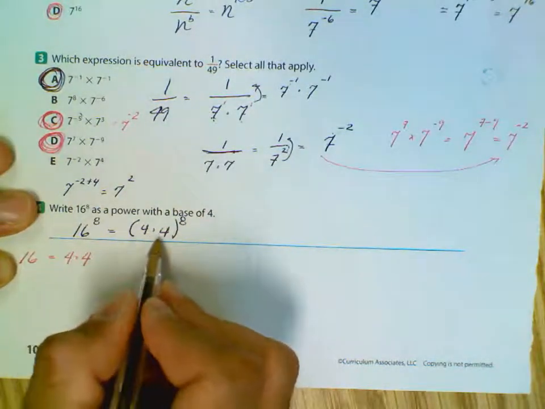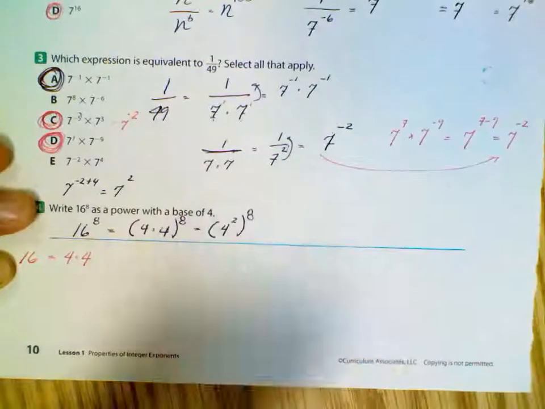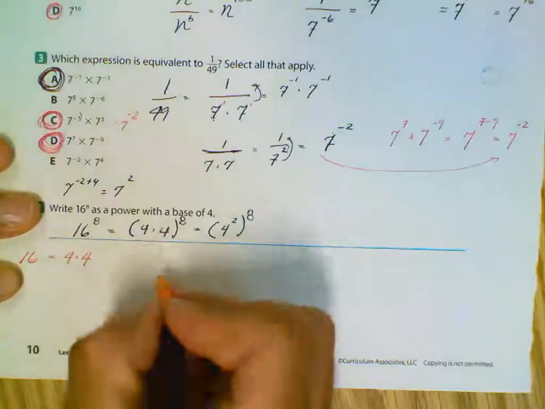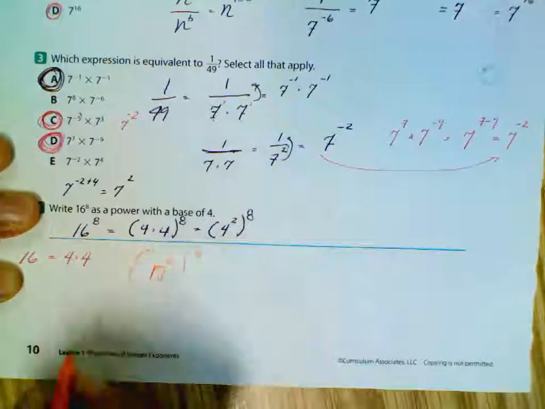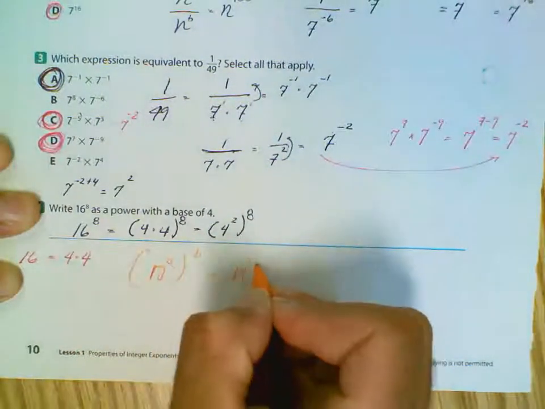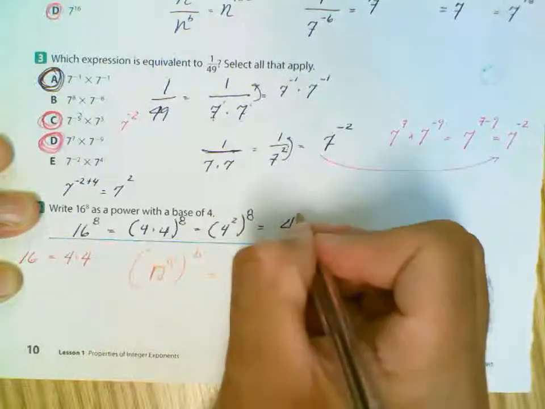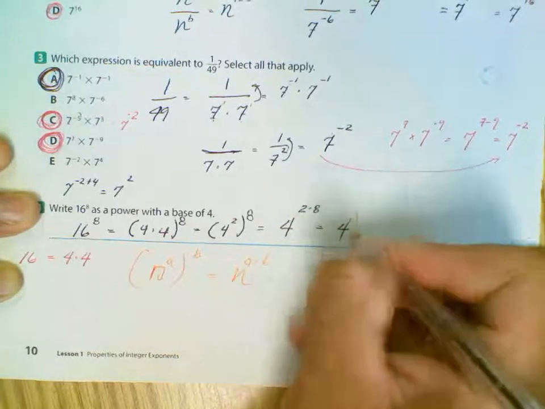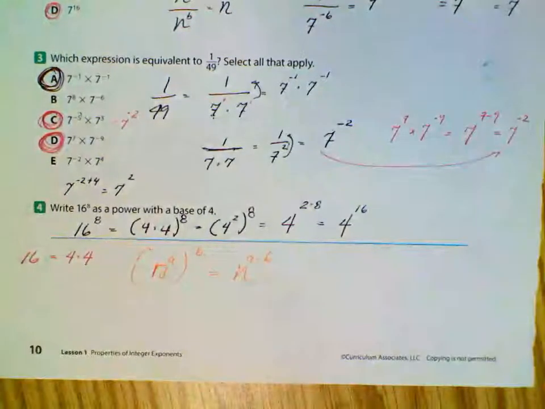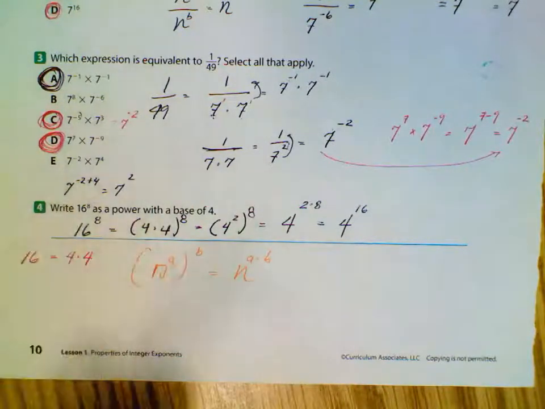If I have 4 times 4, it is equal to 4 to the second power, to the 8th power. Remember the property, if you have n to the a to the b, it is equal to n to the a times b. So in this case, I have 4 to the 2 times 8, equal to 4 to the 16. And that will be the solution. Look at all these steps, just by using the exponent properties.